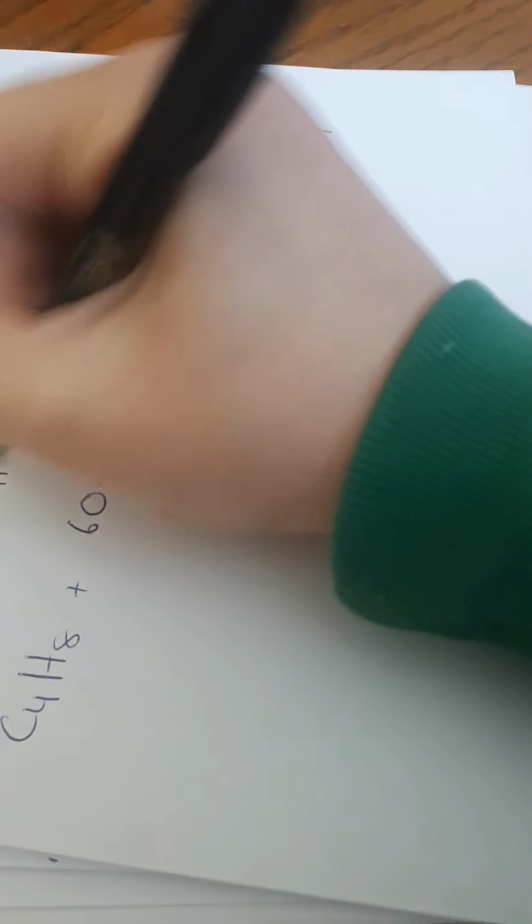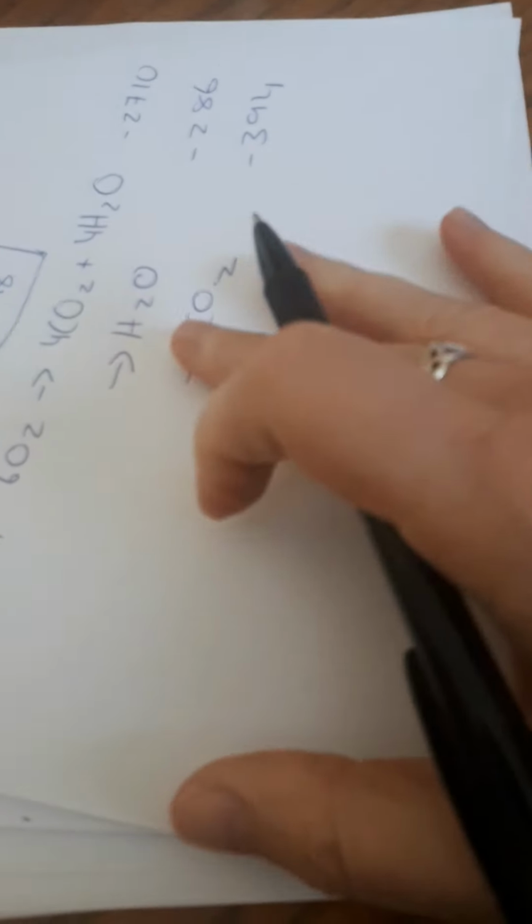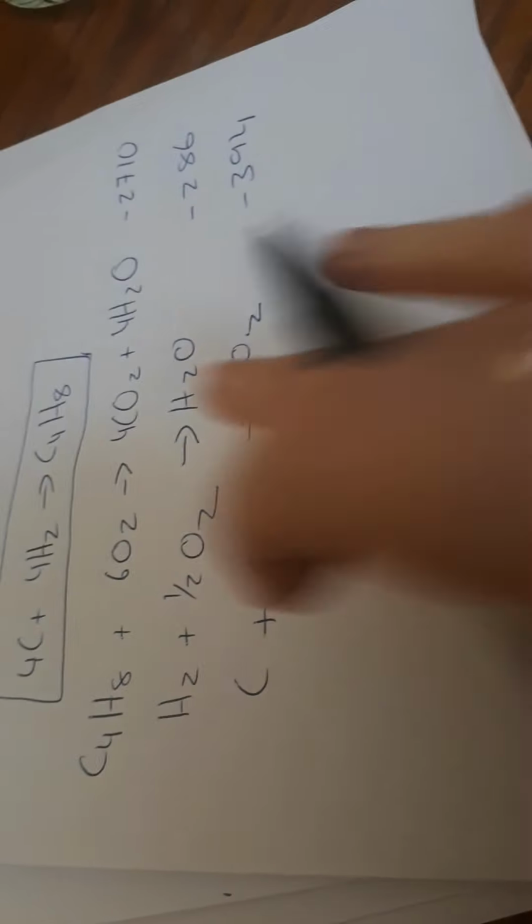So in this case, C4H8 is 4 carbon plus 4H2. So that's the overall equation I'm looking to get. It's the exact same here, except we are actually given our heat of combustion. So H2 plus a half O2, and I have C plus O2. So they are my equations.